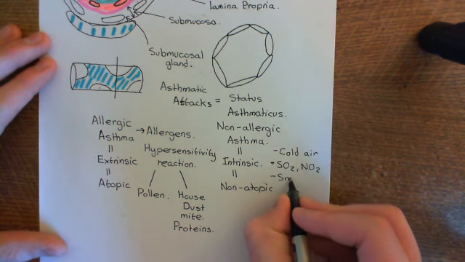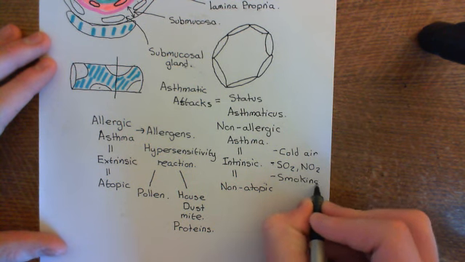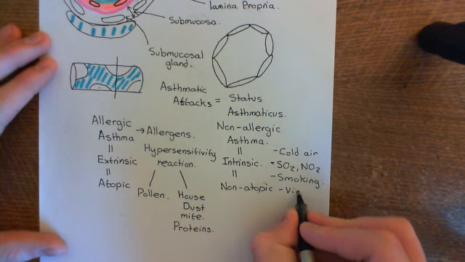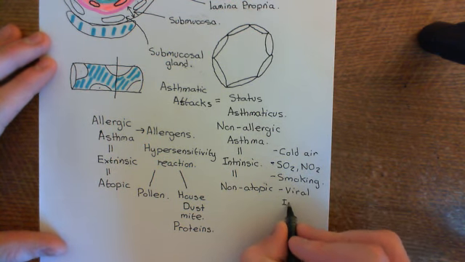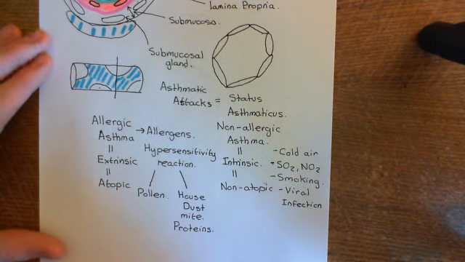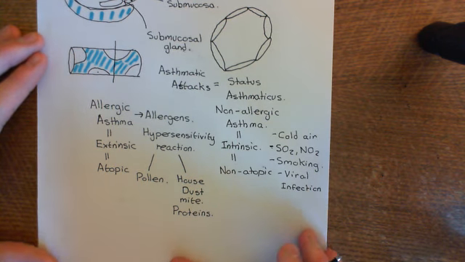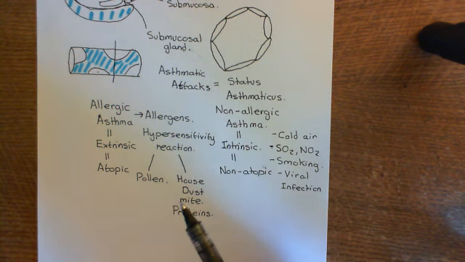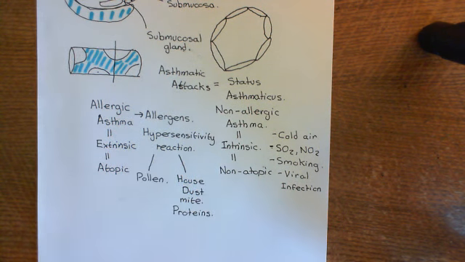Smoking, the horrible chemicals in cigarette smoke can trigger an asthmatic attack. And other things such as viral infection can trigger the asthmatic attack, okay? And also things like exercise and stress and anxiety can also trigger non-allergic asthmatic attacks. And this is why it's called intrinsic, because some of these start from within, basically. Things like stress and anxiety, those are obviously things on the level of the brain that are somehow affecting, leading to the bronchi being affected, basically.